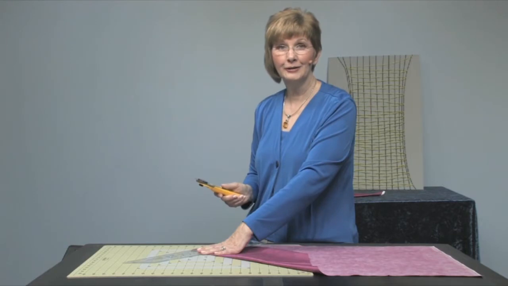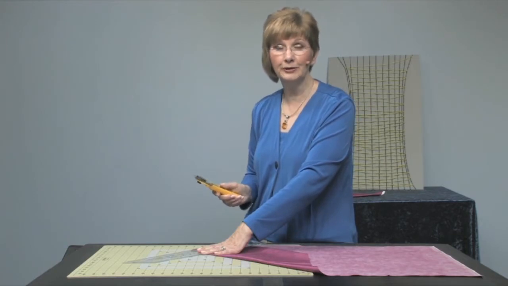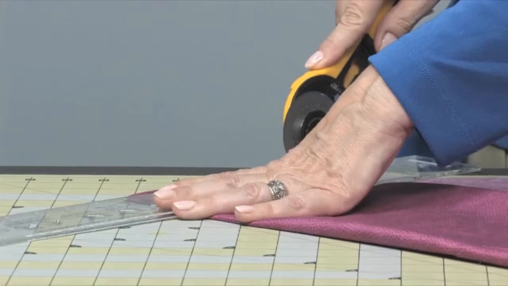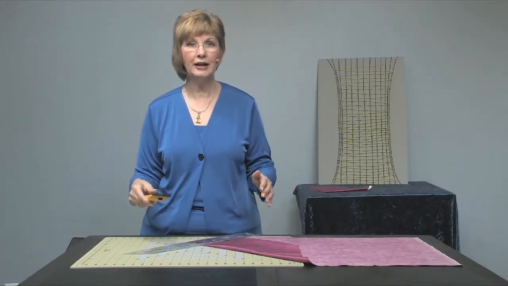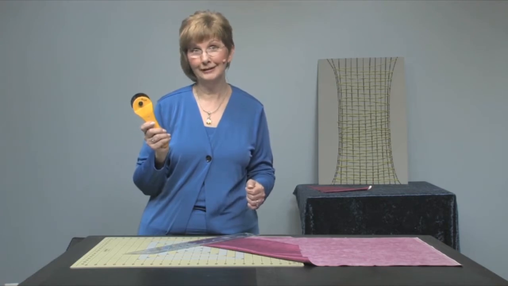The first cut, we're going to just remove the fold, so you're cutting about 1/4 inch. We'll now rotate the board and cut from the other side because I'm right-handed.